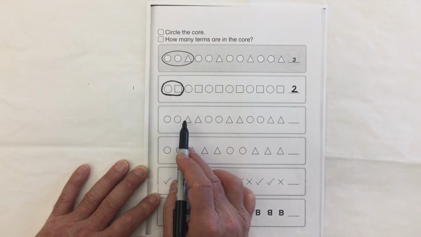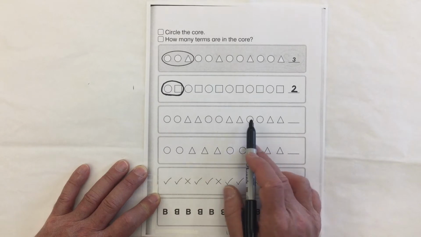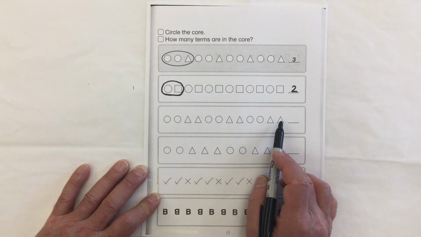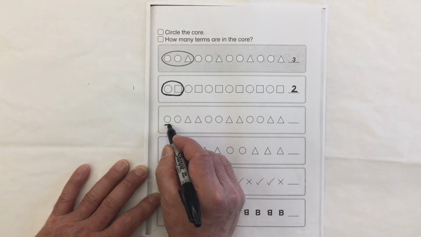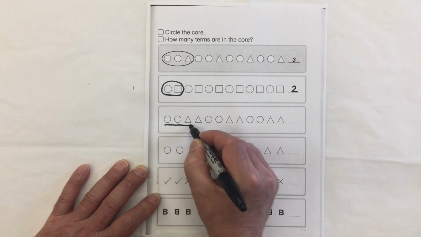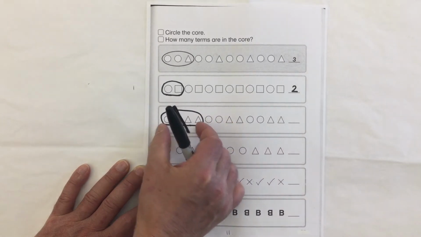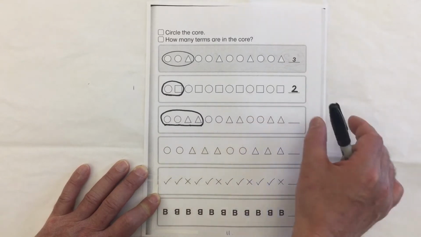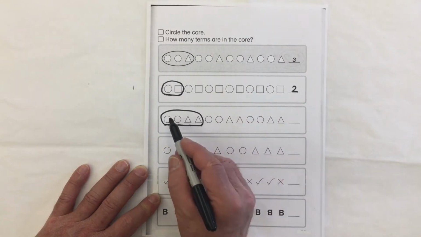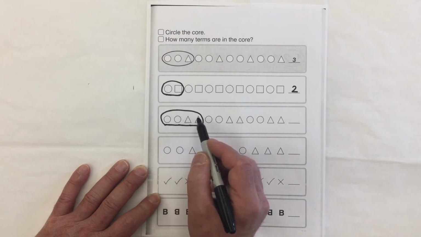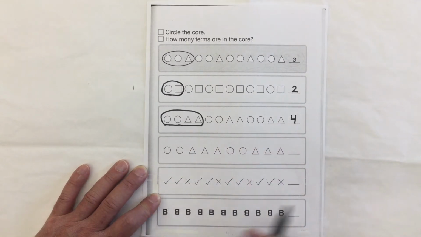Let's take a look at this pattern. Circle, circle, triangle, triangle. Circle, circle, triangle, triangle. Circle, circle, triangle, triangle. So our core, the first time we see the full pattern, is circle, circle, triangle, triangle. That's our core, because it's this chunk that then gets repeated and repeated and repeated and so on. How many terms in the core? 1, 2, 3, 4. There's 4 terms in that core.